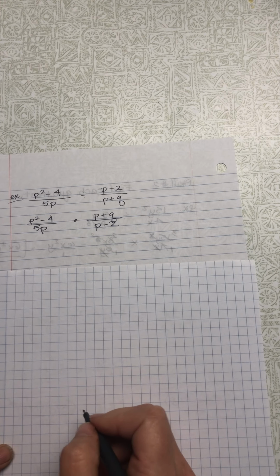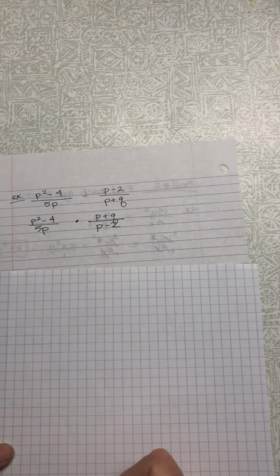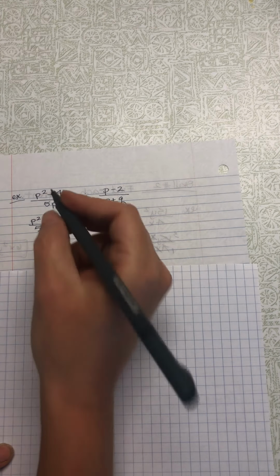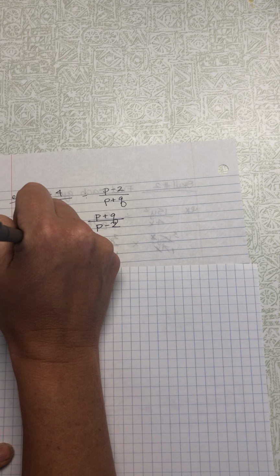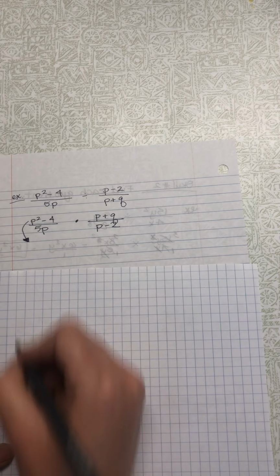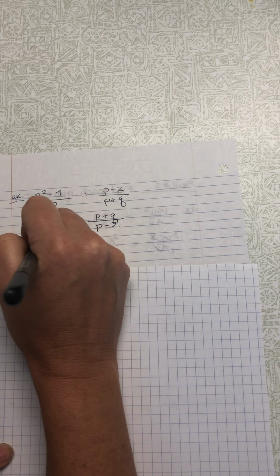Once we've got that set up, we need to check to make sure everything is simplified. And I see that this right here is a difference of squares, right? So if I factor p^2 - 4, I'm going to get (p + 2)(p - 2) over 5p.